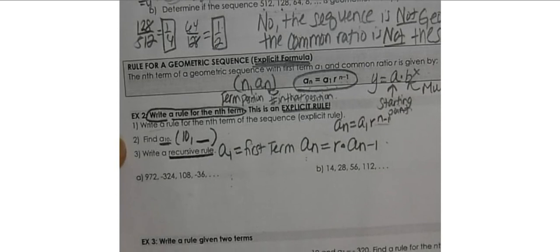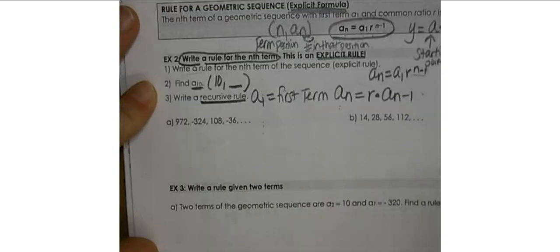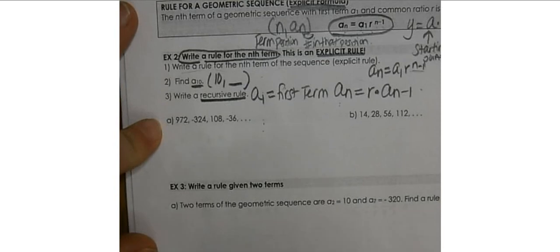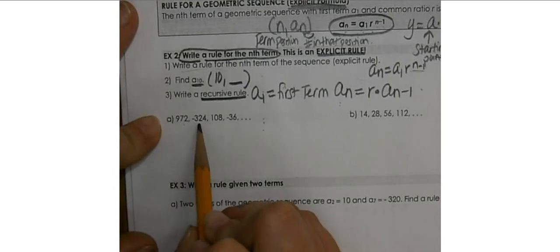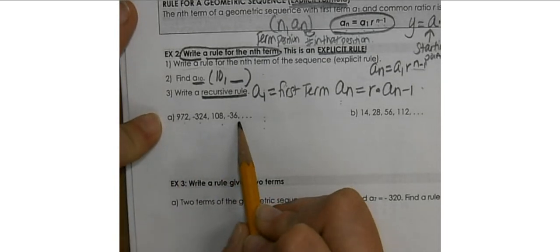So let's go ahead and look at letter A. For letter A, I have 972, negative 324, 108, and negative 36. These are a little bit larger numbers. So what I would recommend is that you pick two and use your calculator to come up with your common ratio. So I'm going to work with negative 324 and 972.